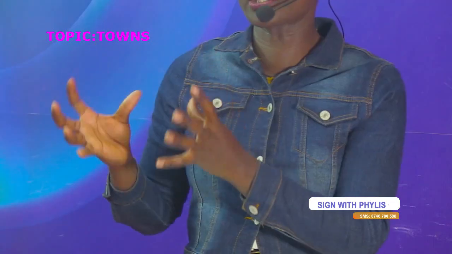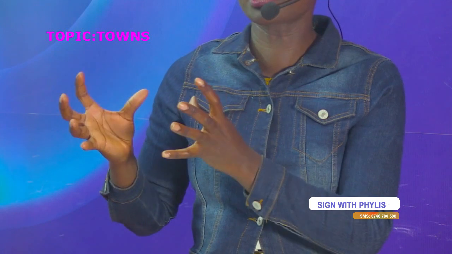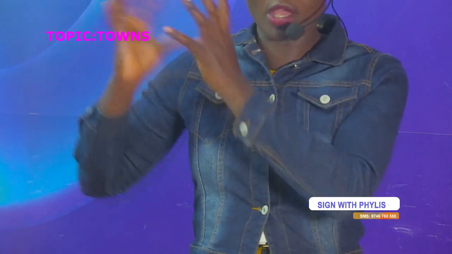Moyale being a border town, so you're making it like in a border. So Moyale. And then also have Kilifi. How do we sign Kilifi town? You're just making the sign for coconut, to make it for the word cliff. So Kilifi. And then also have Nanyuki.